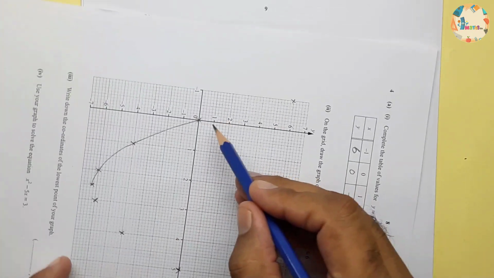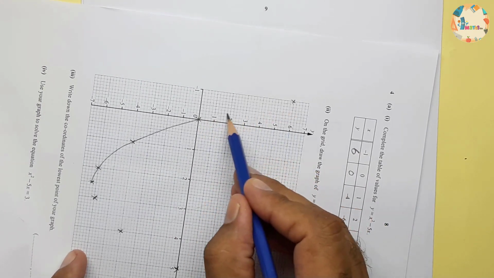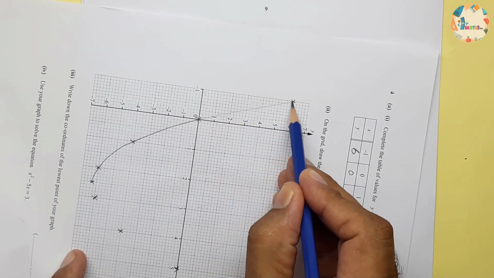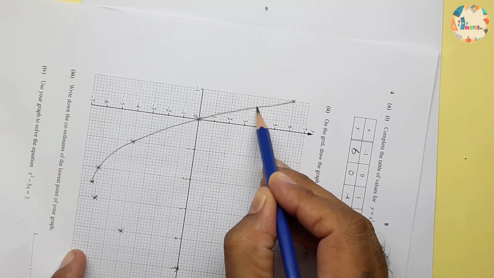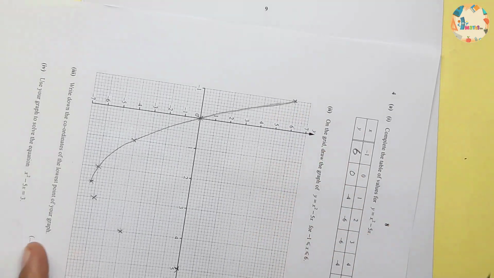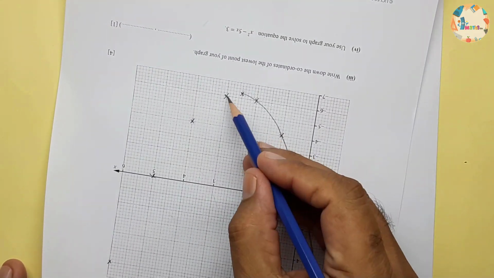Next line, you need to practice this to get a smoother line. So I'm trying to draw as smooth as possible. So we'll draw the other side as well.